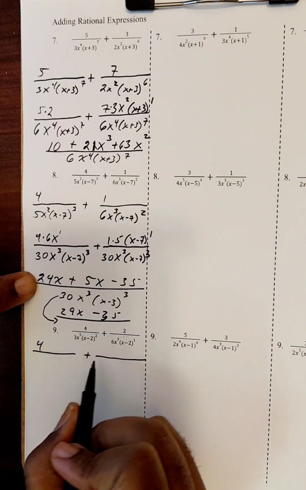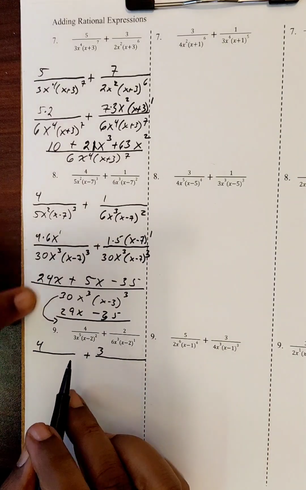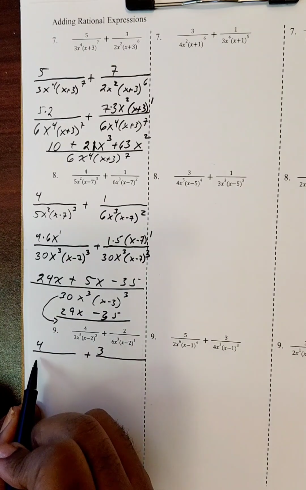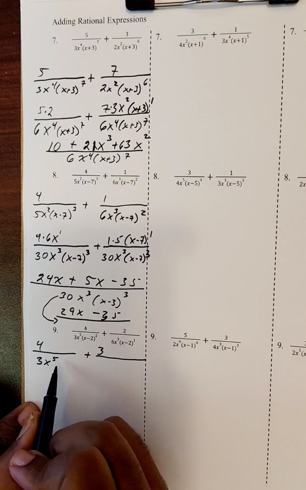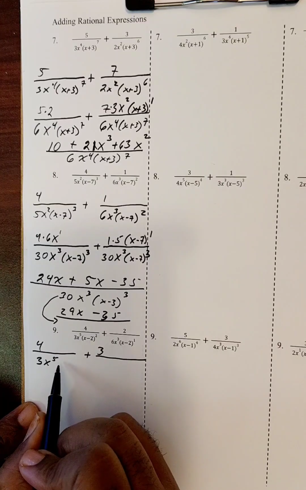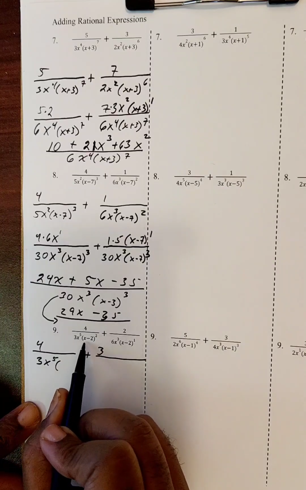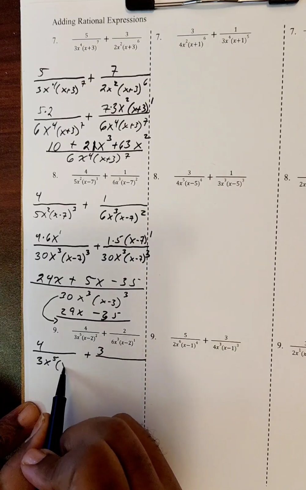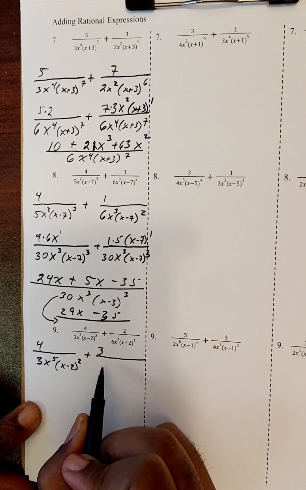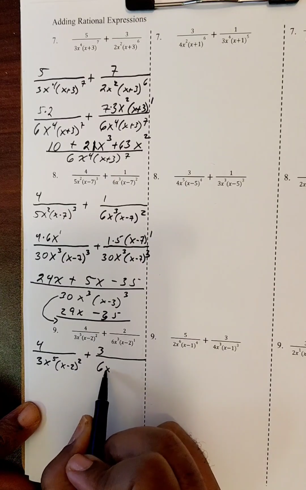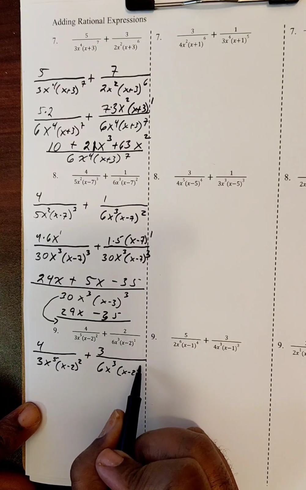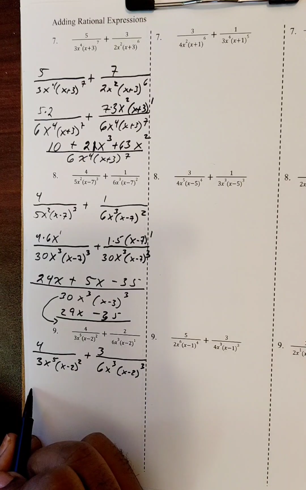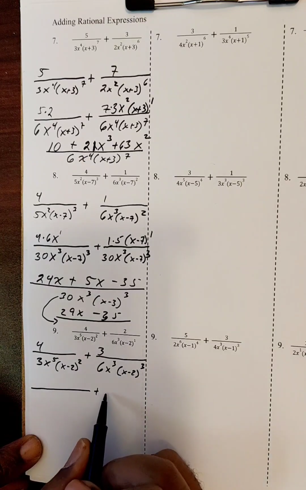Our numerators are 4 and 3. And this denominator is going to be 3x to the 5th power. And the bottom term is going to be x minus 2 to the second power. Okay, x minus 2 second power. This will be 6x to the third power. This is x minus 2 to the third power. All right, now let's see if we can get the common denominator here.